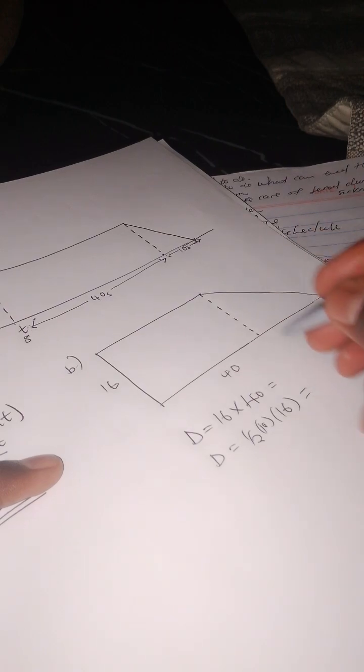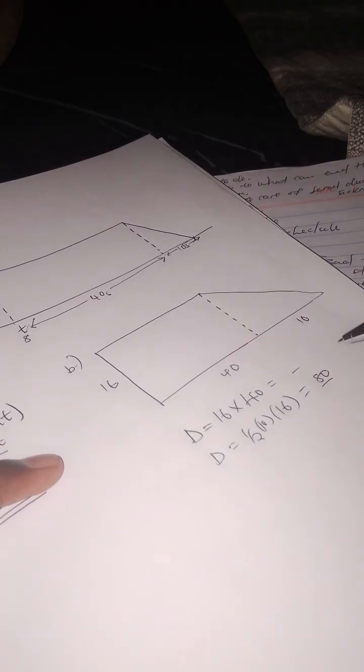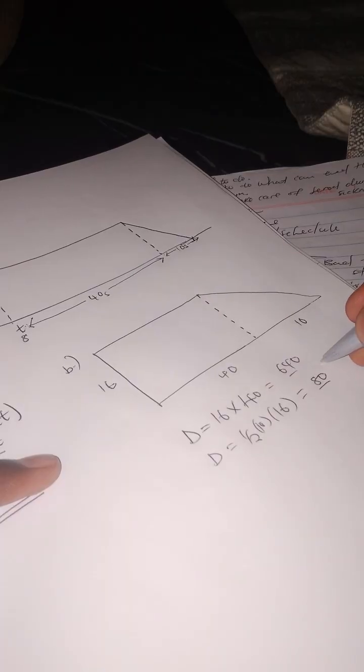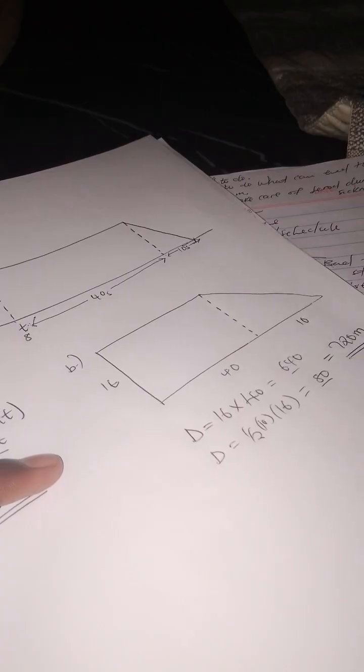Then you combine the answers you get. So it's 80, 640. The answer is 720 meters. That's the final answer for B.